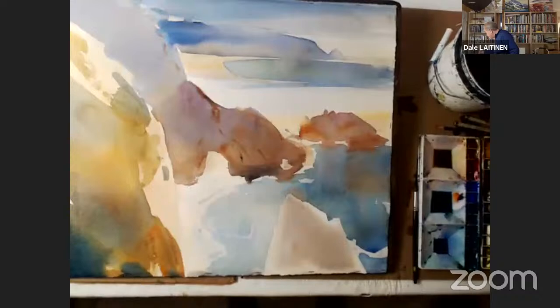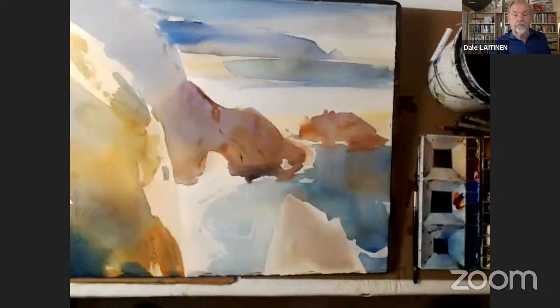Dale, you lost your full screen on your workspace there. Okay, let's see. I still have full screen. So do I. I'm good. Ralph is the only one. Don't mess with it.